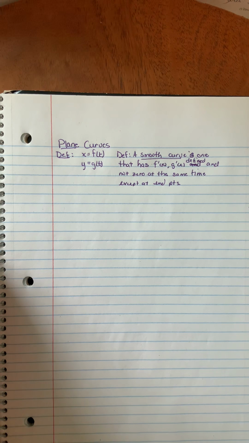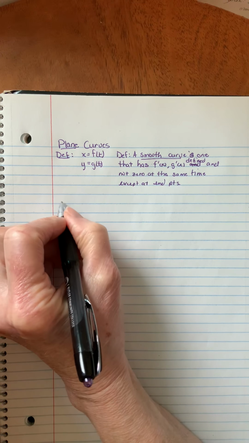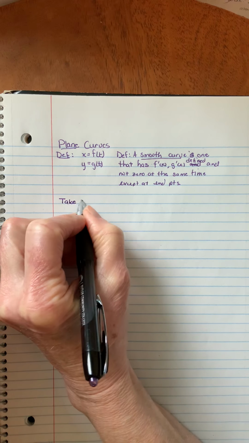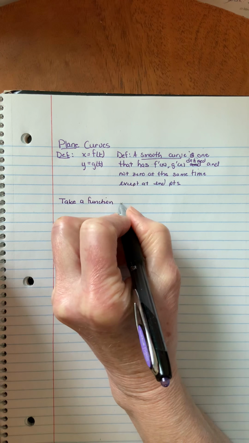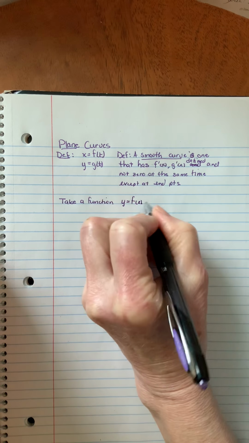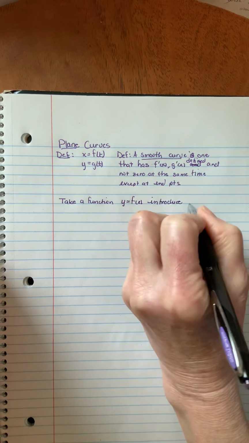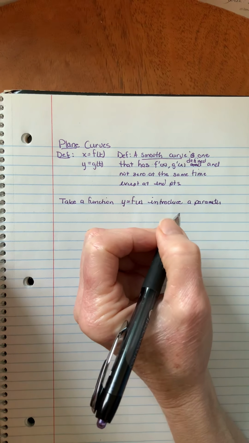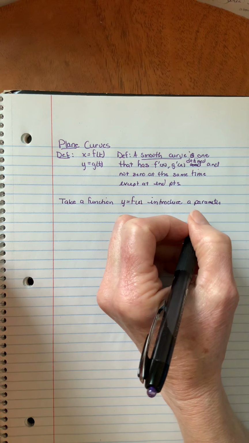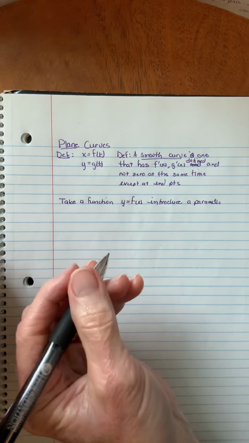All right, so what are some activities that we do with parametric or plane curves? Well, one thing is we might take a regular curve, so take a function, and it doesn't even have to be a function, but take y equals f of x and introduce a parameter. Now that is not a unique situation, so if you're ever asked to do that, you could get a different answer than everyone else in the room and still be correct. Let's look at an example.